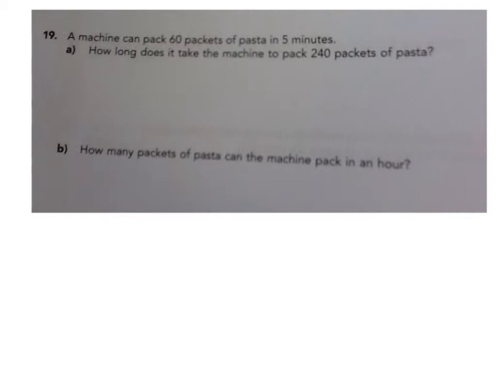Information and seeing what the important parts are. What is the question asking me to do? A machine can pack 60 packets of pasta in 5 minutes. So the important information here is 60 packets of pasta in 5 minutes. How long does it take the machine to pack 240 packets of pasta?